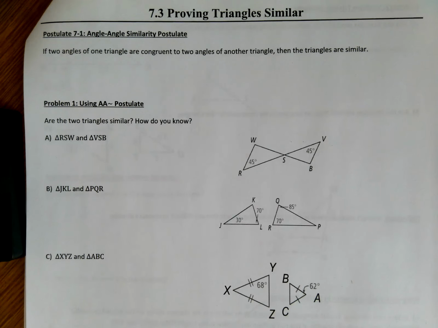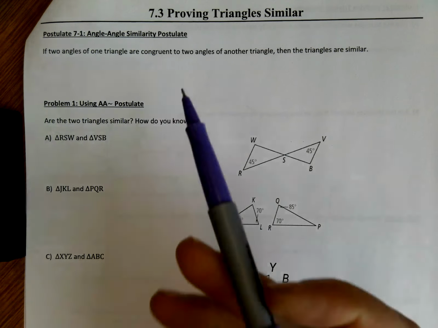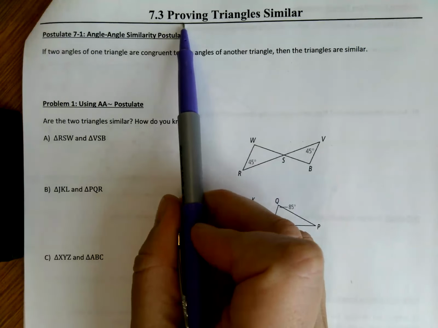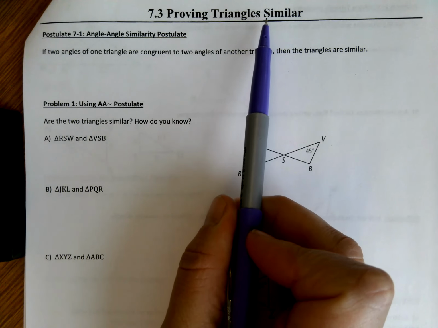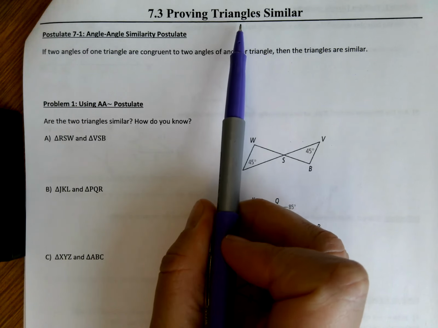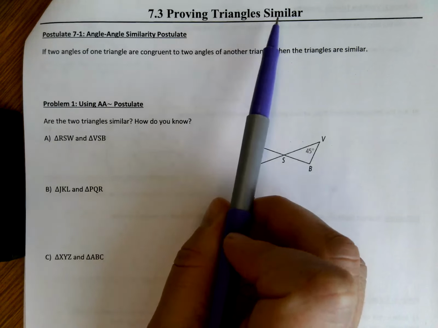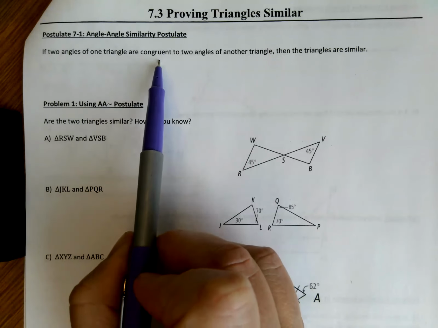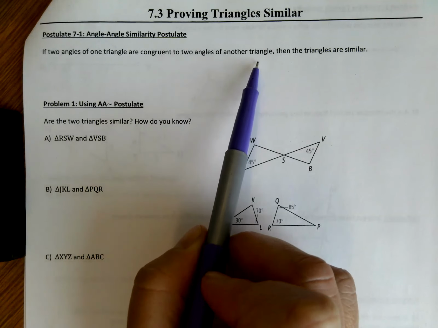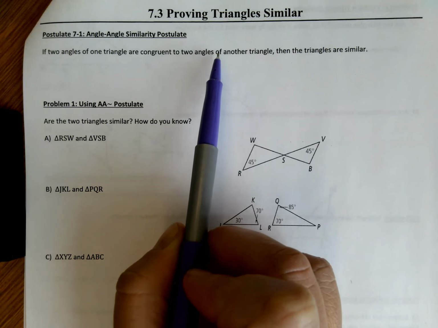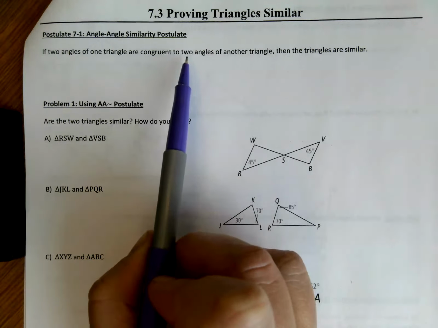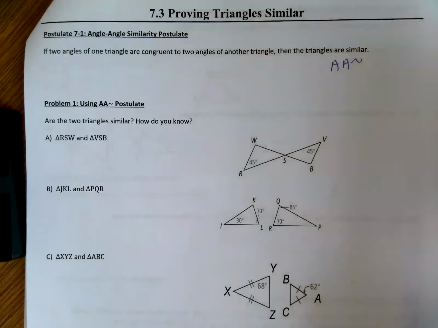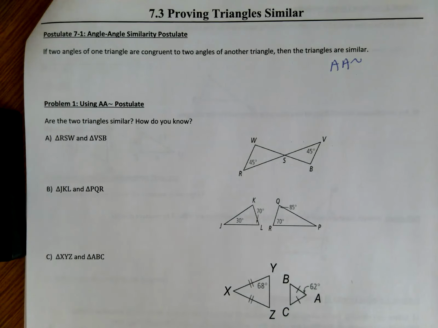7.3, proving. Now remember in chapter 4 we had to prove congruent triangles. Now we're proving triangles similar. However, there's no proof. So we can know that two triangles are similar if two angles of one triangle are congruent to two angles of another triangle. So we did not have any angle congruency, but we do have an angle similarity. So as long as we know two are congruent.